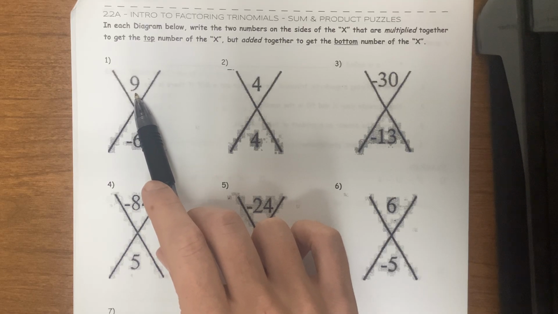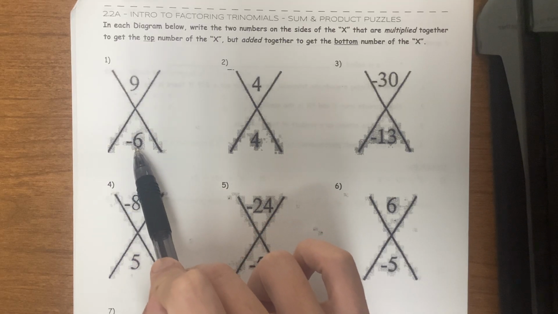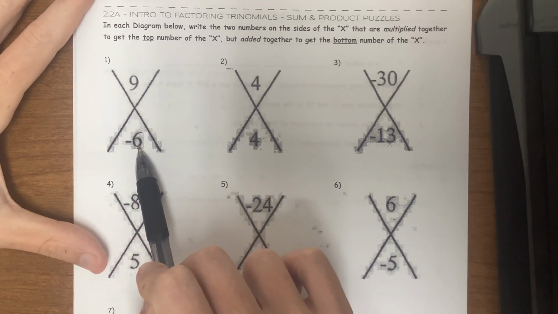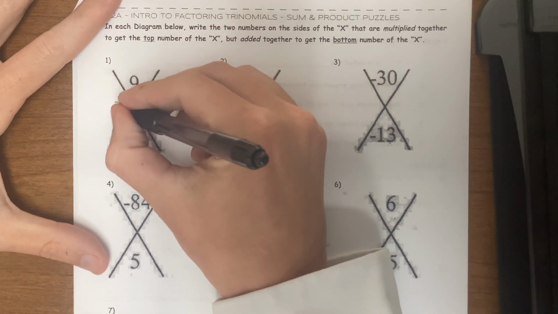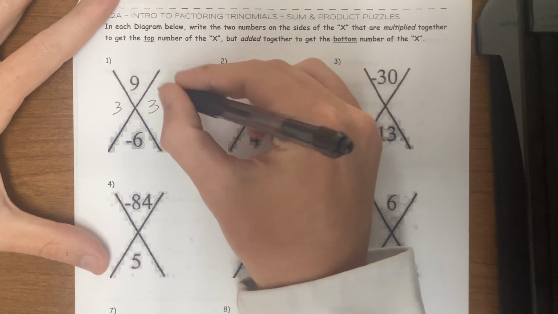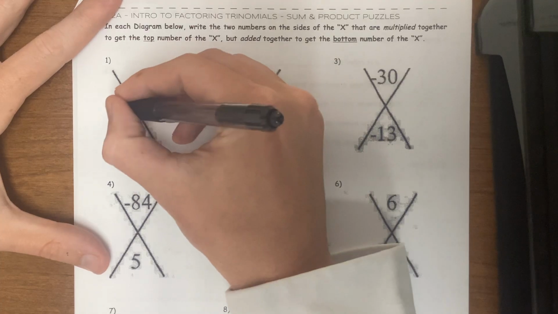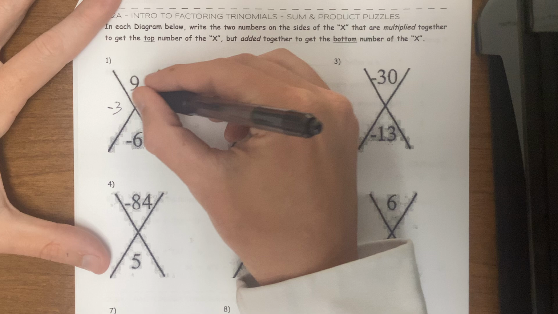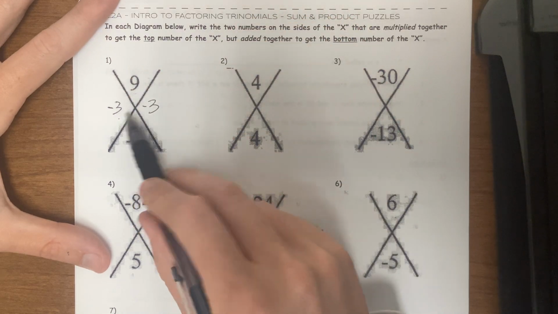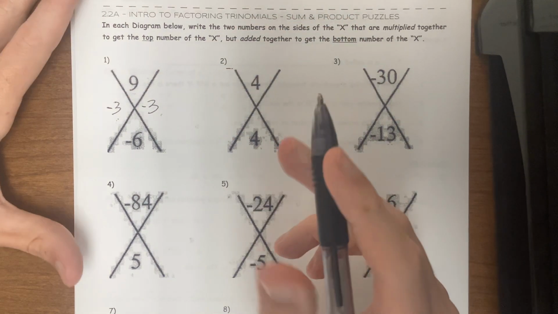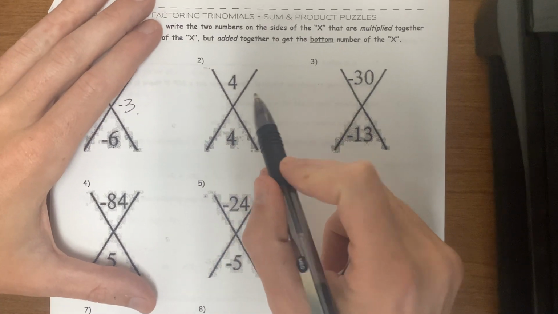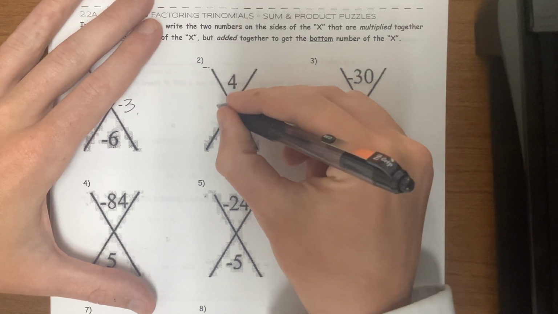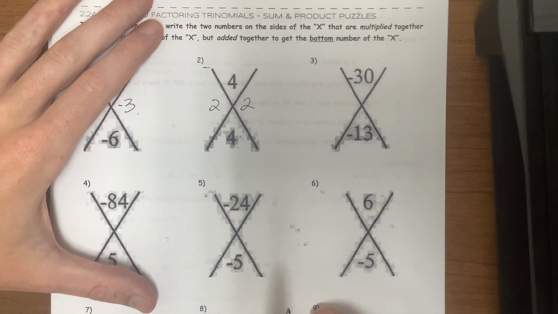That doesn't necessarily mean that we are always looking for two of the same number that multiply to give us our top number, but they do have to also add to give us that bottom number. So for number one, we're looking for two numbers that multiply to give 9 and add to give -6. Well, I know that 3 times 3 is 9, and 3 and 3 add to +6, but if I make them both negative, now they add to -6, and negative times negative does give me positive, so there's my answer. For number one, it's -3 and -3. Similarly for number two, we're looking for two numbers that multiply to give 4 and add to give 4, so that sounds like 2 and 2.